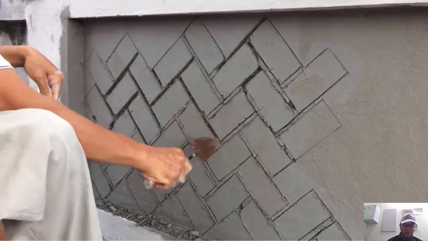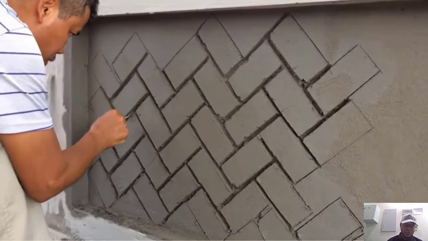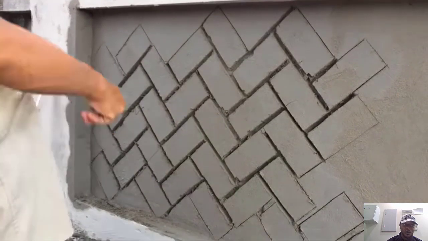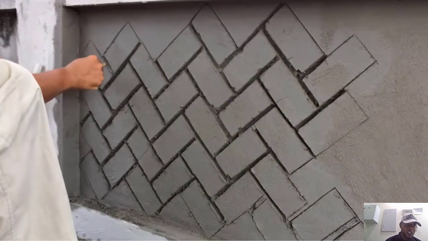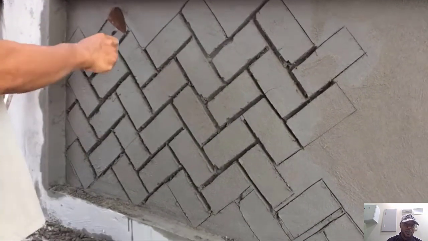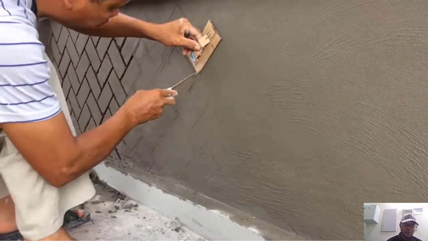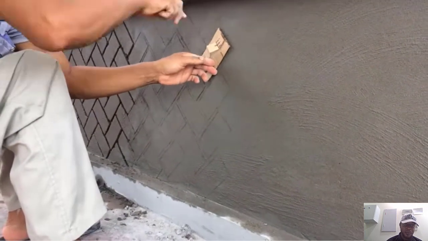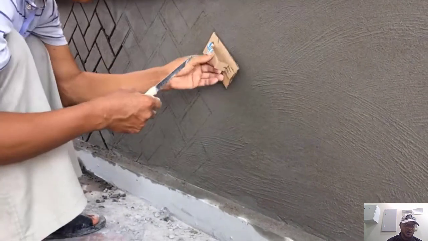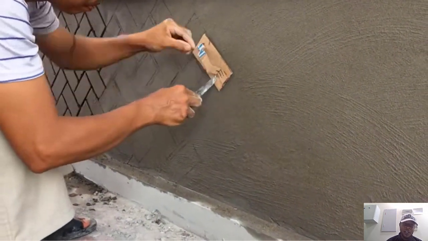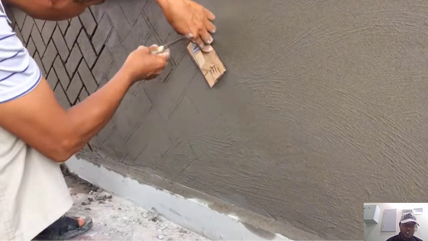You now use your hand trowel to draw it, or even without the trowel you can get another sharp object. Depending on the level of your skills in handling the trowel, that will determine whether you are able to do this. But if you cannot do that, you can use a knife or another sharp object that can bring out the shape.